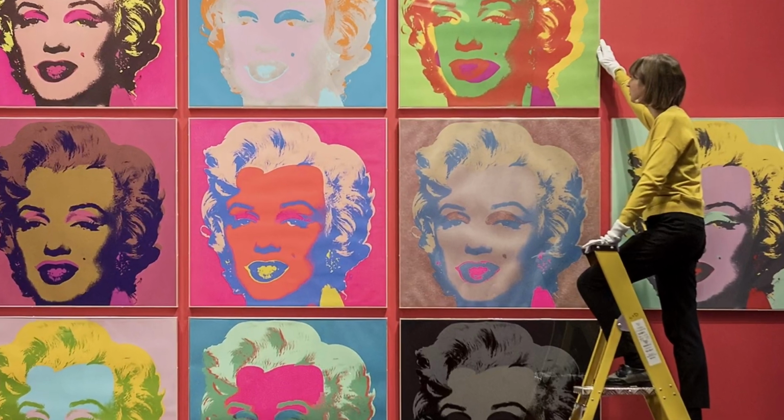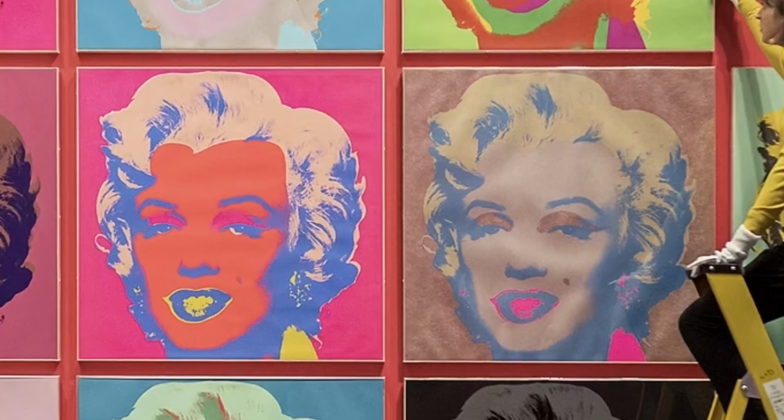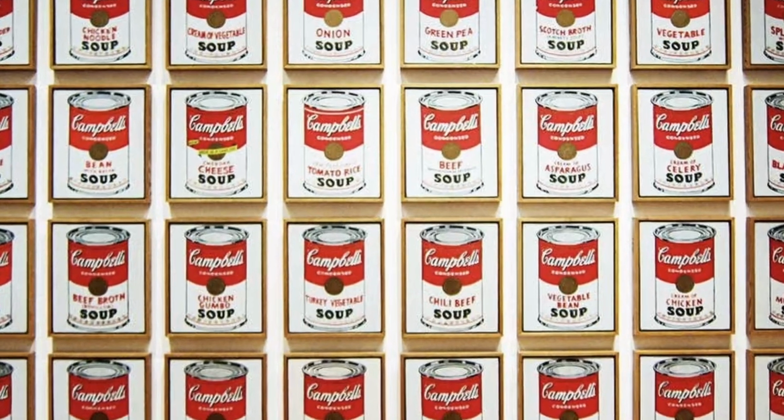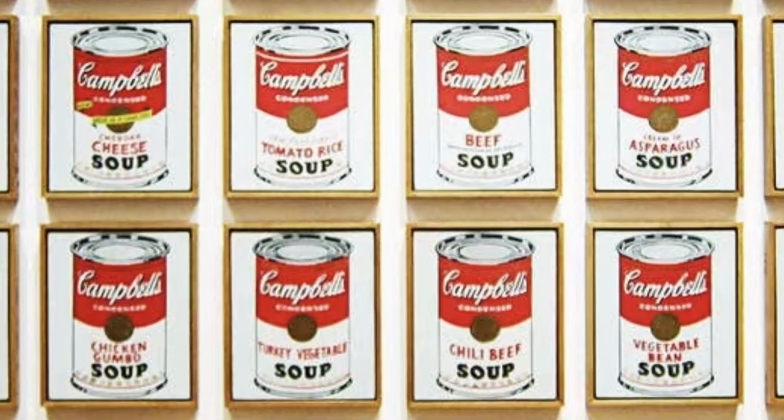Today we're going to learn about Andy Warhol. He was a pop artist who created colorful art about celebrities, animals, and everyday objects. He usually made multiples of the same thing.